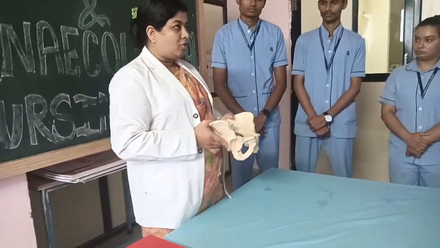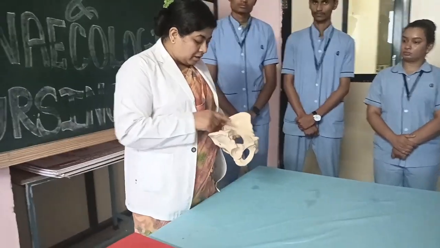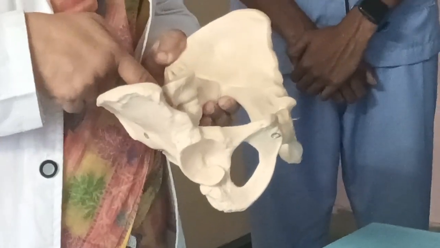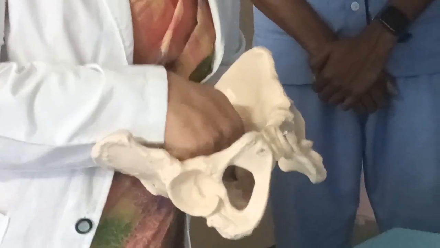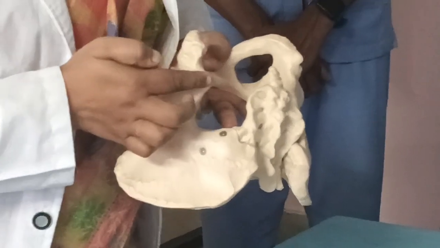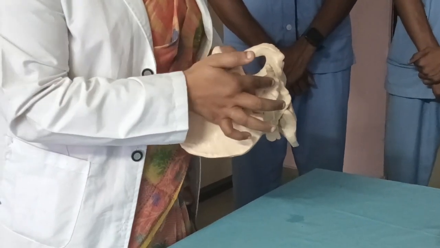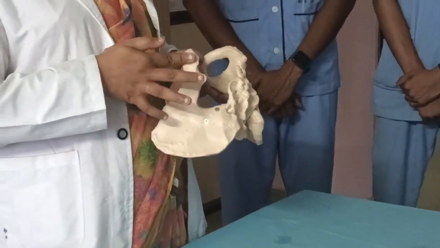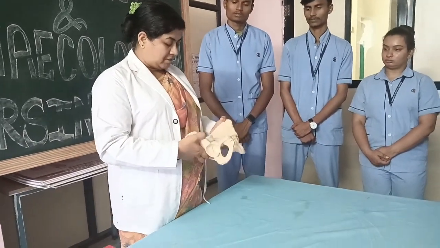Coming towards the ligaments of female pelvis. Ligaments are, the ligament connecting the sacrum and the ilium is sacroiliac ligament. The ligament between the sacrum and coccyx is the sacrococcygeal ligament. Ligament between the sacrum and the ischial spine is the sacrospinous ligament, and the ligament connecting the sacrum and ischial tuberosity is the sacrotuberous ligament. So this is regarding the ligaments of the female pelvis.